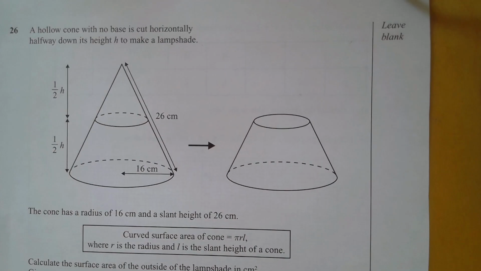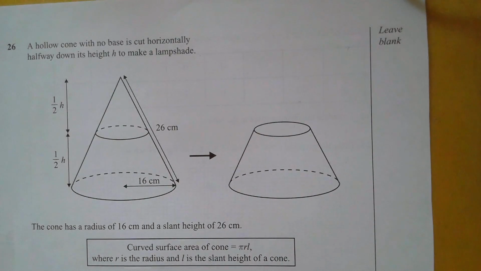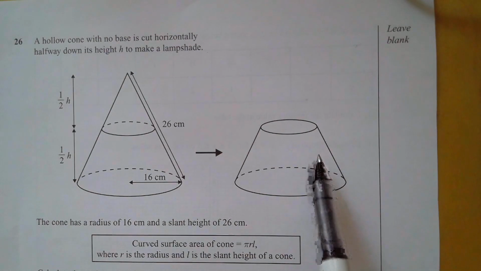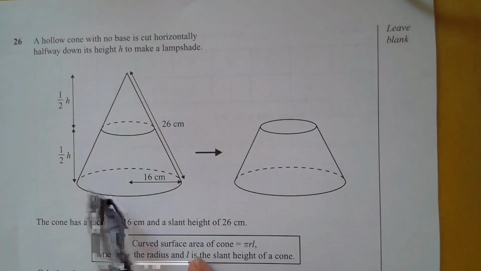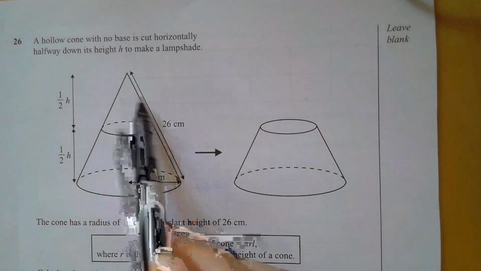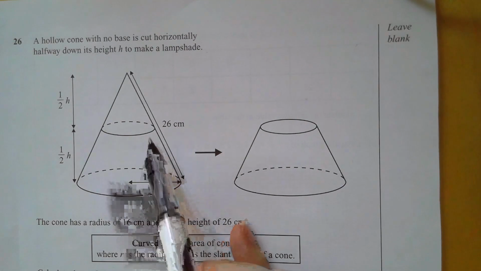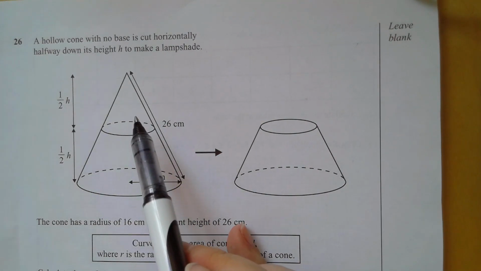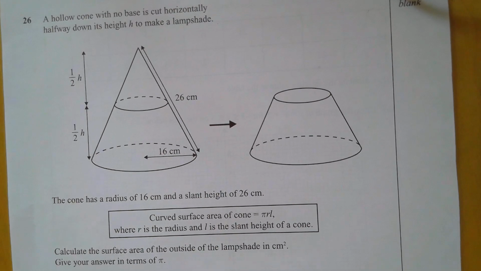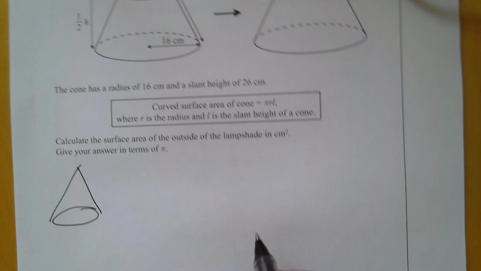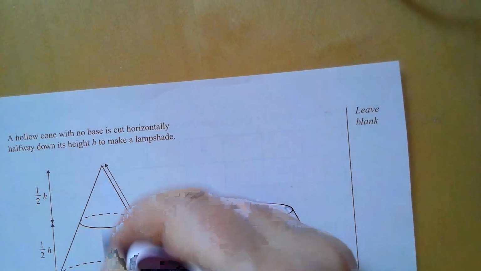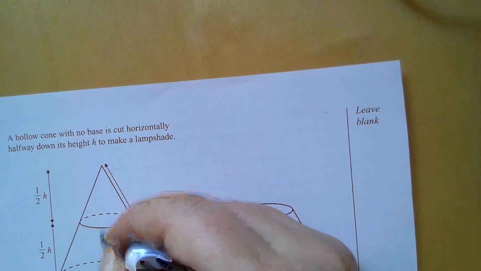Question 26. Now, what we're looking at are two cones. This may not look like two cones, but it is a large cone with the small cone taken away. So what we're going to do is work out the surface area of the large cone and the surface area of the small cone. So, there's my large cone. I just wanted to point out, because they're two cones from the same cone, they are similar cones.